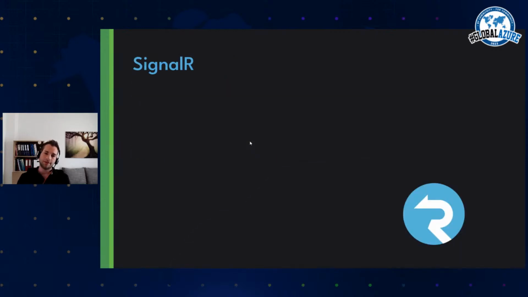Another key piece of technology for our architecture is going to be SignalR. SignalR is a server-to-client communication framework for web applications. If you think about web applications, normally the communication is always triggered by the client. The client, mostly the browser, sends a request to some server, and the server responds. That's the main way of communication.